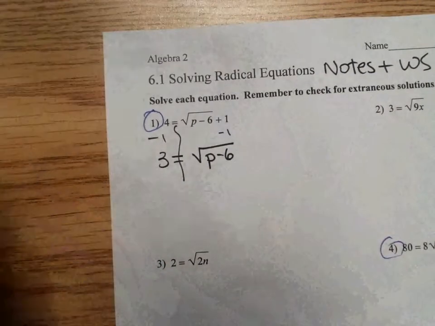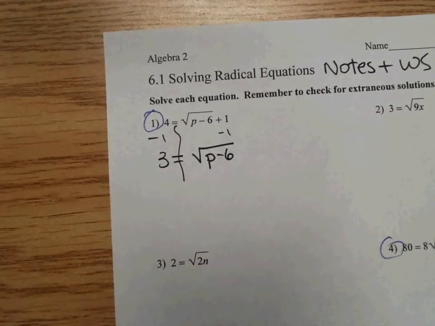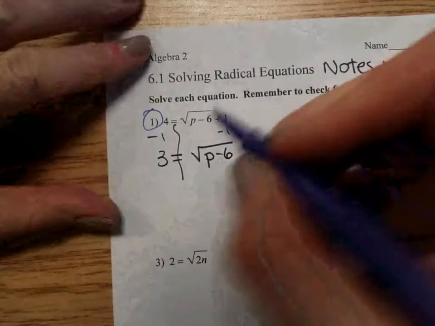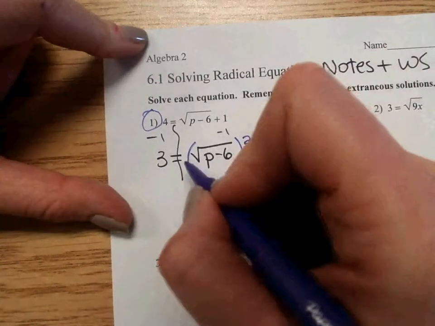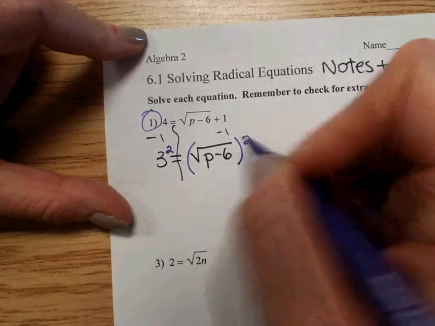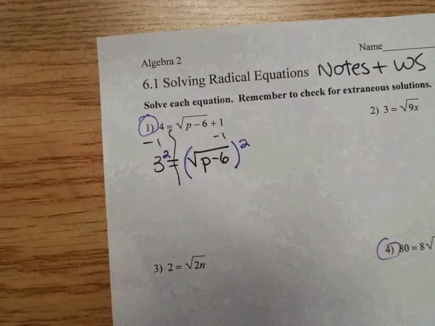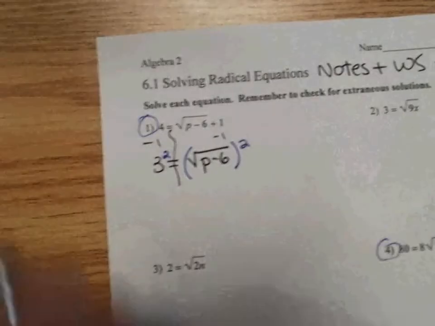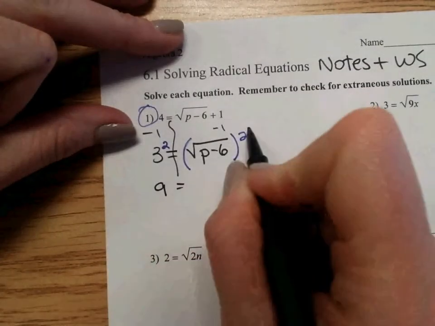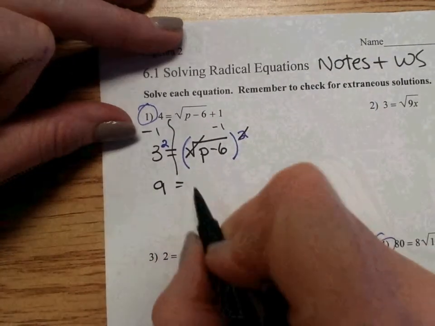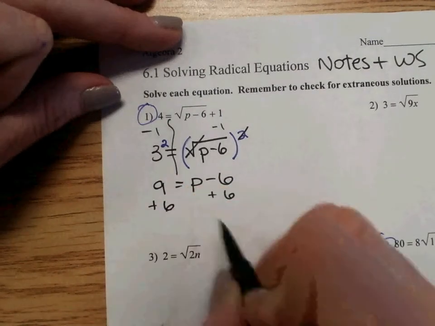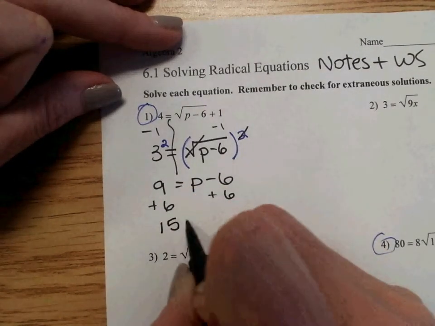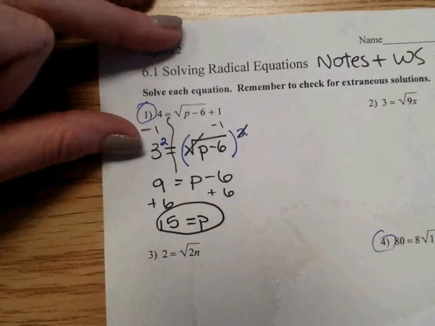Now remember, to get rid of a radical sign, or to cancel that out, the inverse operation is to square. What we do to one side, we do to both sides. So now we have 9 equals, the squared cancels out with the radical, p minus 6. Last step, add 6 to both sides, and 15 equals p, or p equals 15. And that's it.